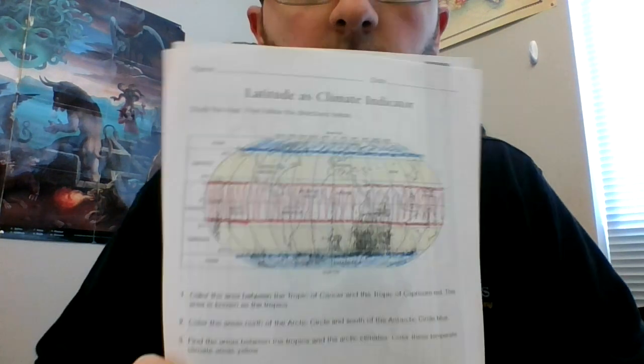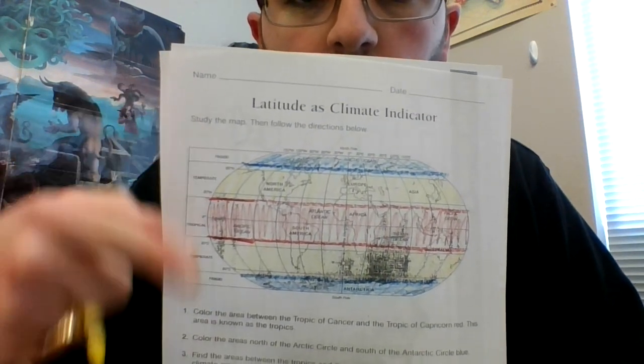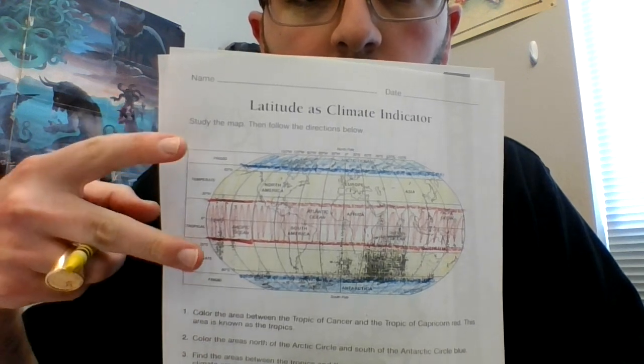This one's pretty quick and easy. There we go. So again, the red is the tropical, the blue are the Arctic, and the yellow are the temperate. Right? That's how you can remember that. All right, last one, time zones.